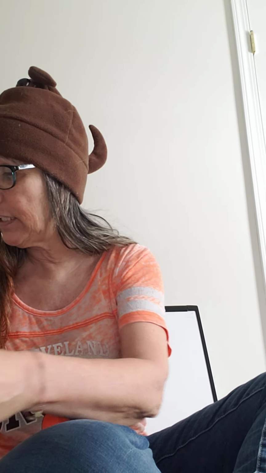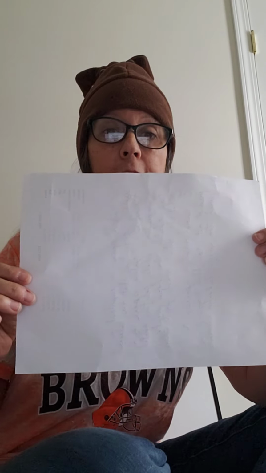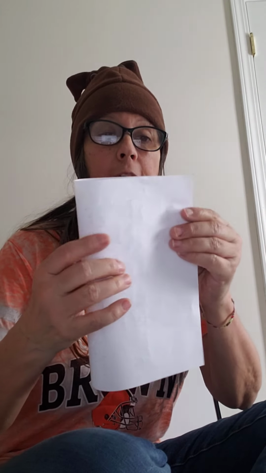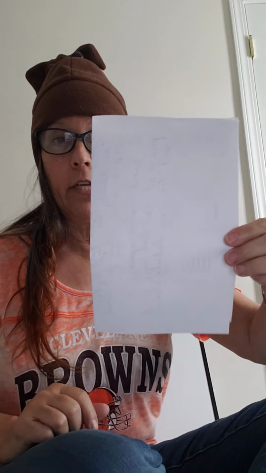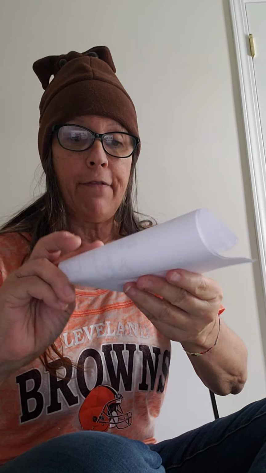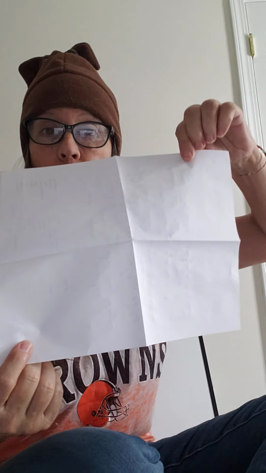It's either brown, navy blue, black, or dark purple, okay? So let's get started. The first thing I want you to do is get a piece of paper. You're taking it, fold it in half this way, long ways. Now you're going to fold it in half again. So when you open it up, you're going to have four quarters, see?